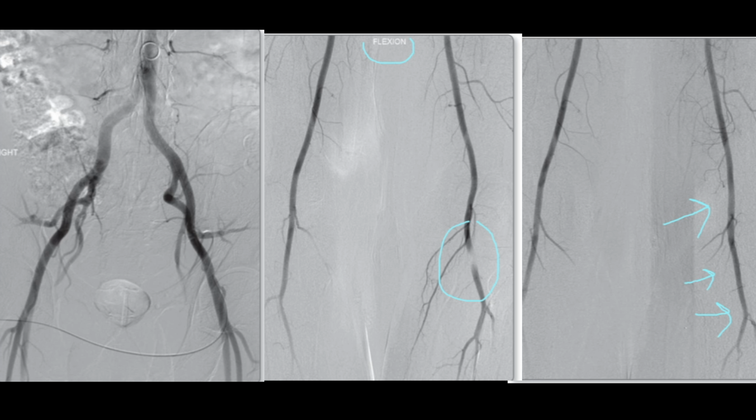This case would be a good candidate for discussion at a vascular multidisciplinary team meeting. Further assessment with an MRI scan might be recommended to better visualize the structural cause, especially looking for a slip of muscle or fibrous band that could be causing the entrapment.